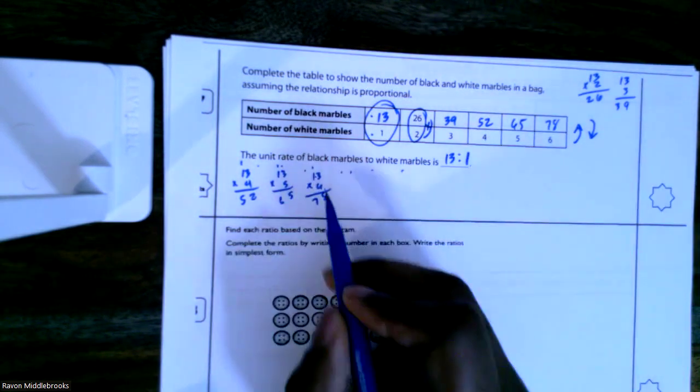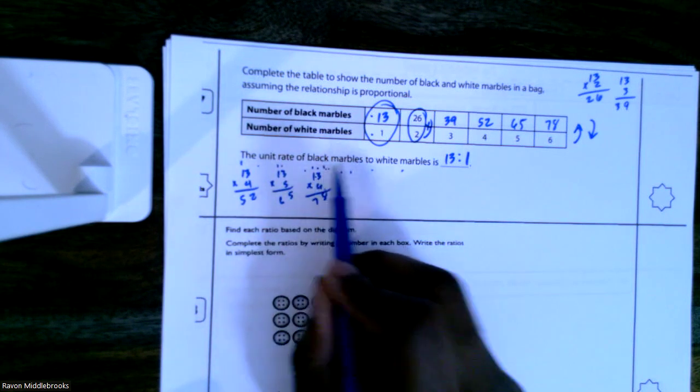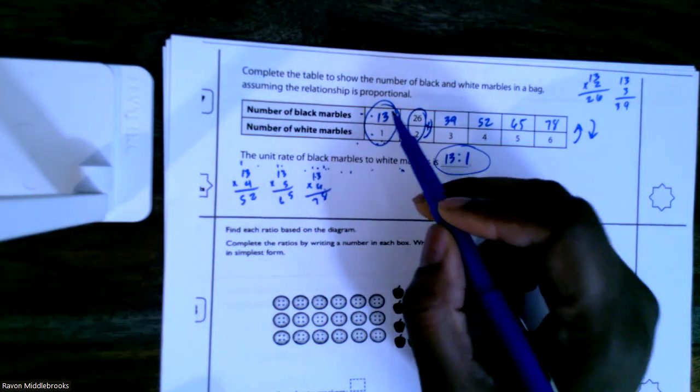Wait, that may be a little off. So I'm gonna look at the unit rate. This is a unit rate, but I think this is the unit rate of white marbles to black. For every white marble, there are 13 black marbles.